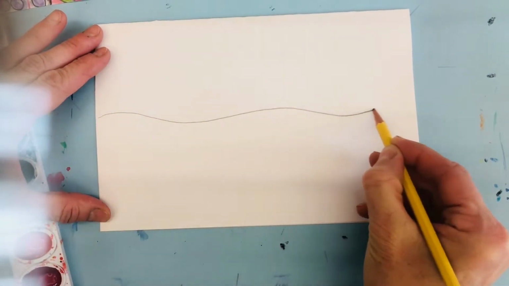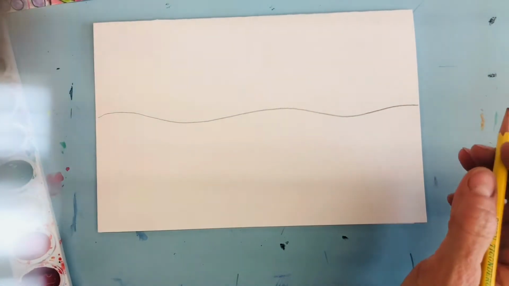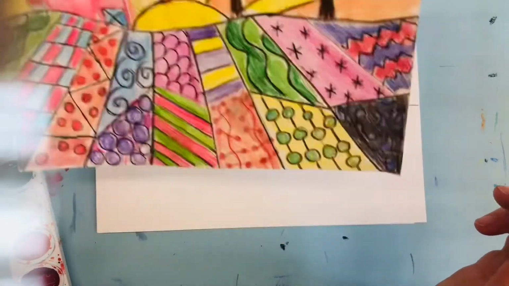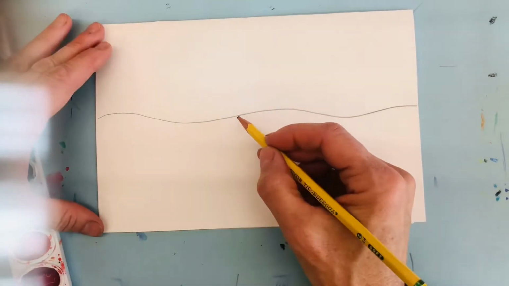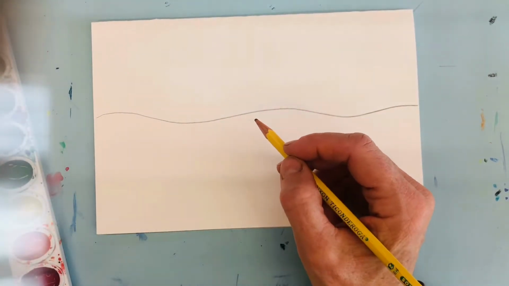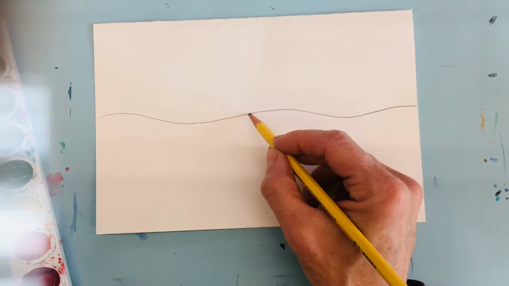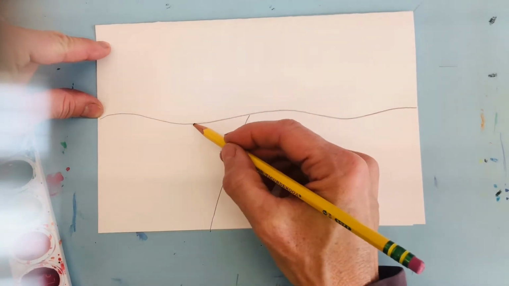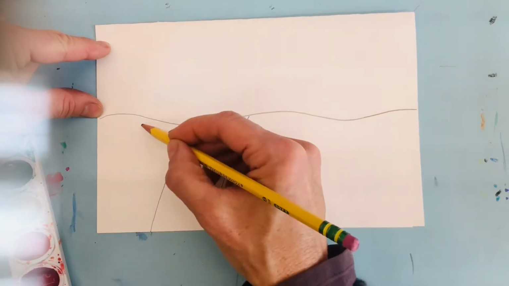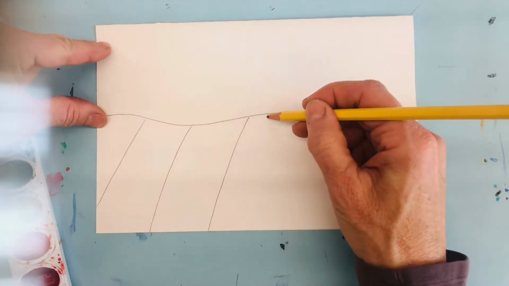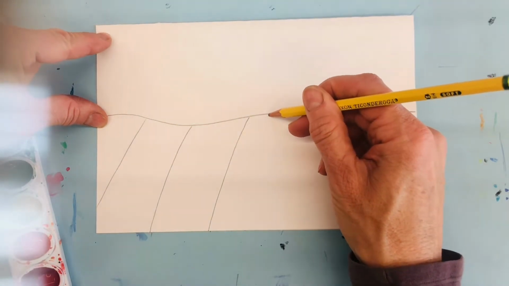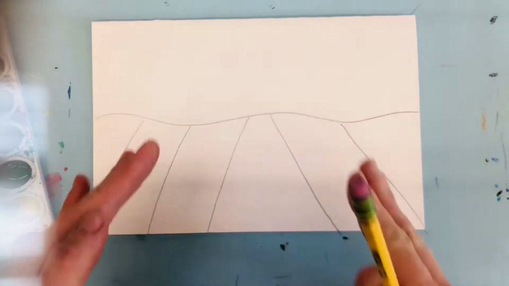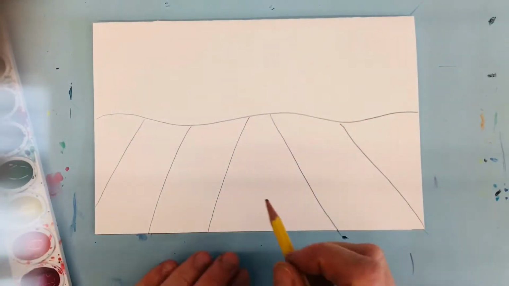So I'm going to come in with the curvy line, and now I'm going to divide up this land so that I can add lots of different patterns. And I'm going to divide it up by making some diagonal lines. So I'm going to basically find the center, and from the center I'm going to go out this way with the diagonal line and go over, and I'm going to continue with some diagonal lines. Now I'm going to go back in the center and move over a little bit and do a diagonal line out this way. So this is kind of giving the illusion that things are going back into space.